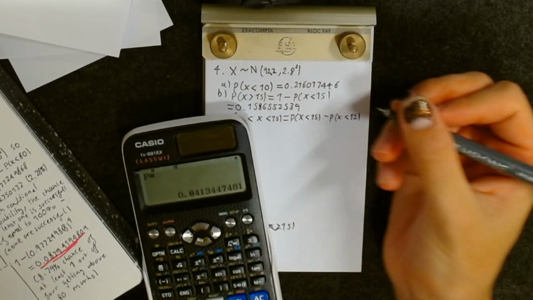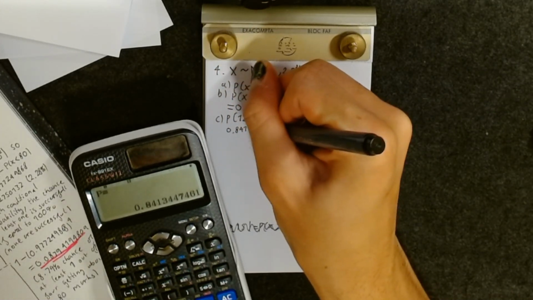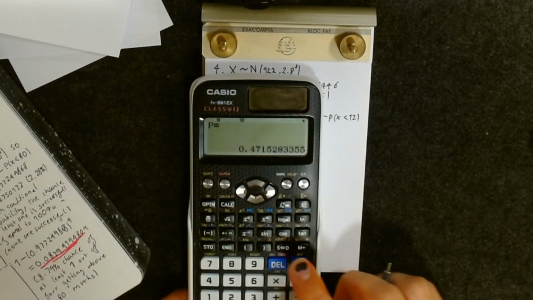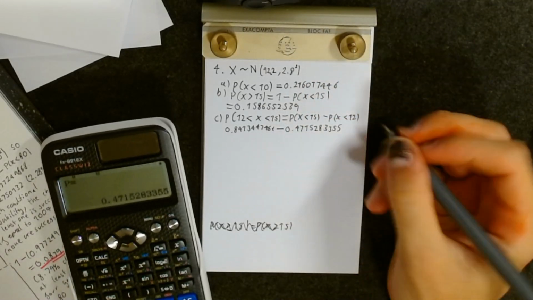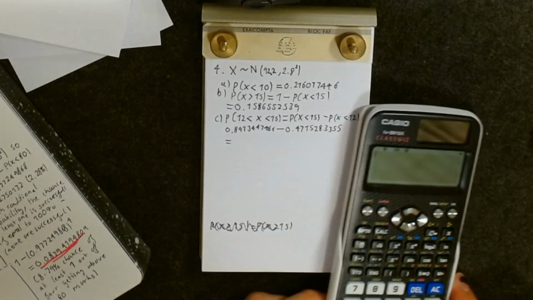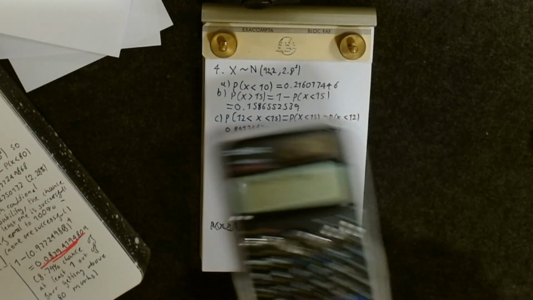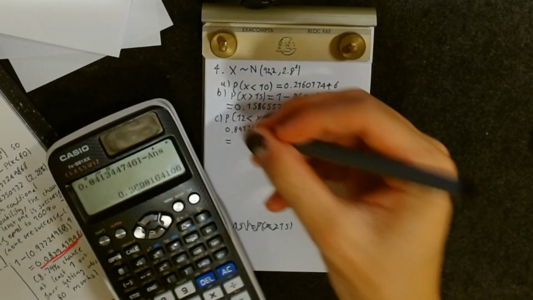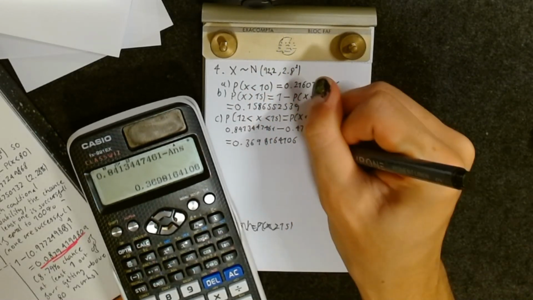Right, so we get, for 15, oh, we had 15. Dang it. Anyway, we get 0.841344741, and then we're going to minus the 12 from it. So then we're going to check what 12 is. 12 is 4715283355. So that's our calculation here, and then let's calculate it. So we had 0.841344741, and then I'm just going to minus the answer because it's the last thing I got, which was the probability under 12. And then we should get the answer, which is 0.3698164106.